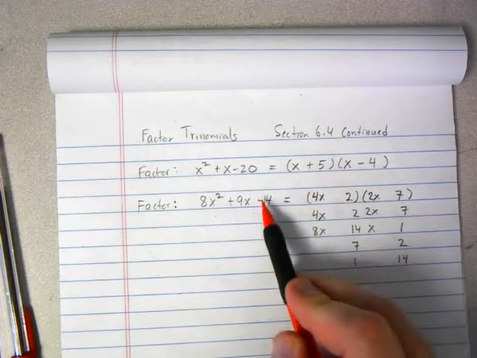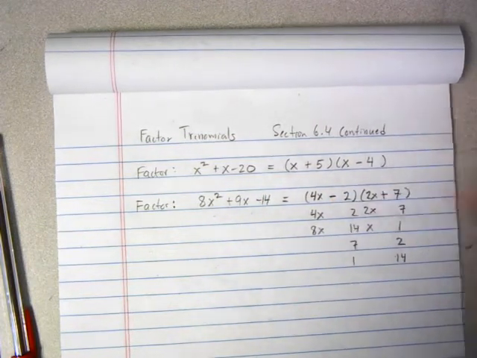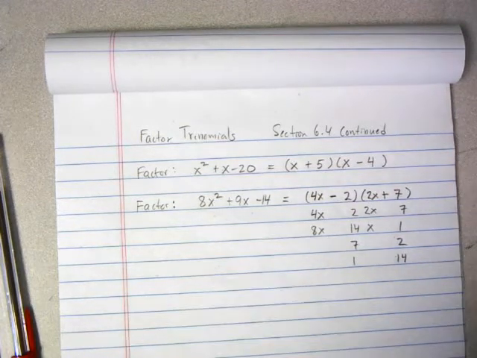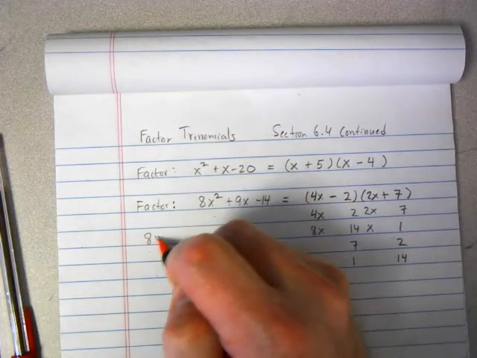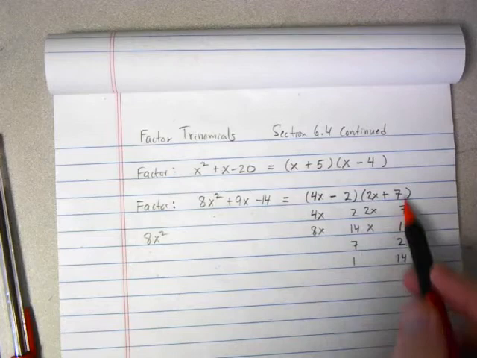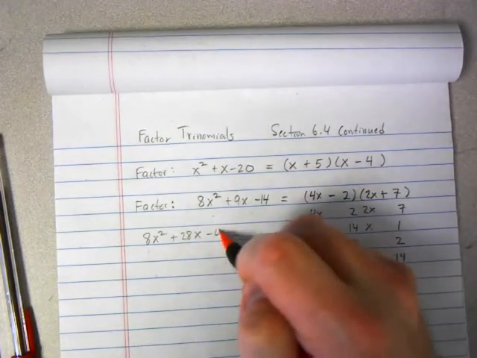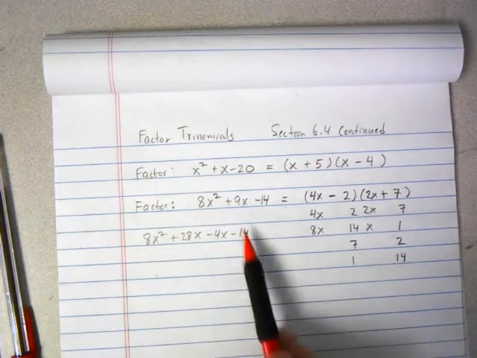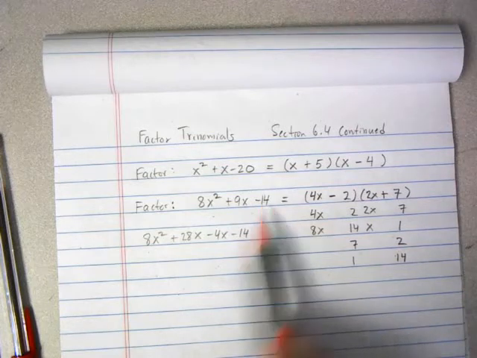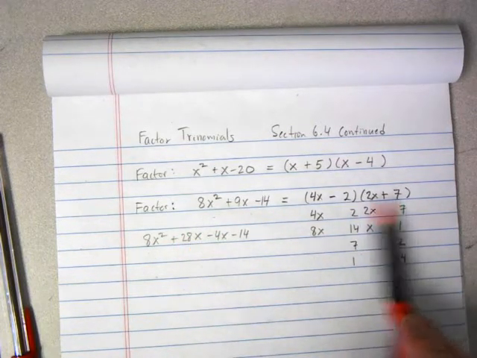And then I notice I have a minus 14 on the end here, so one of these has to be a minus and one has to be a plus. I don't know which one should be the minus and which one should be the plus either. I'm just going to try this and see what happens. Alright, so I'm going to go ahead and do FOIL. When I do FOIL, I would have 8x squared plus 28x minus 4x minus 14. And I notice that I get the 8x squared out front, that's correct. I get the minus 14 on the end, but I don't get the 9x in the middle. I get 24x. So that's not the right answer.